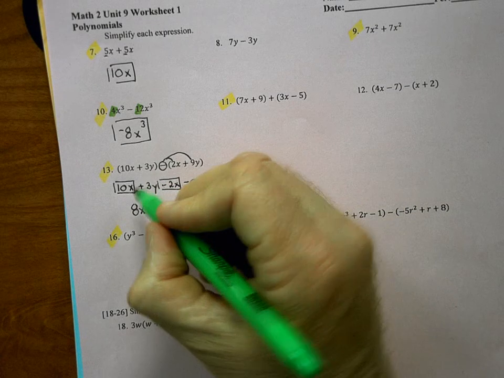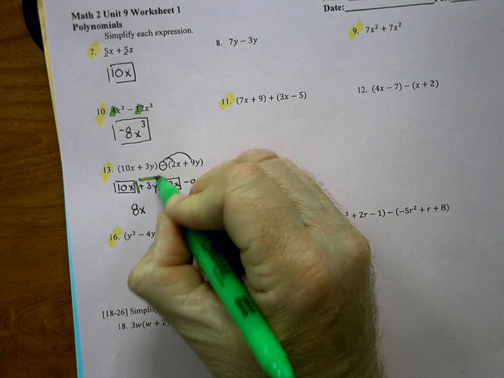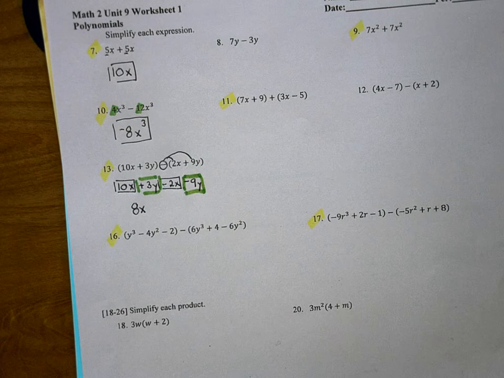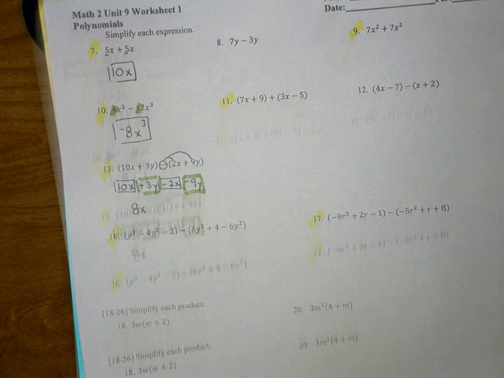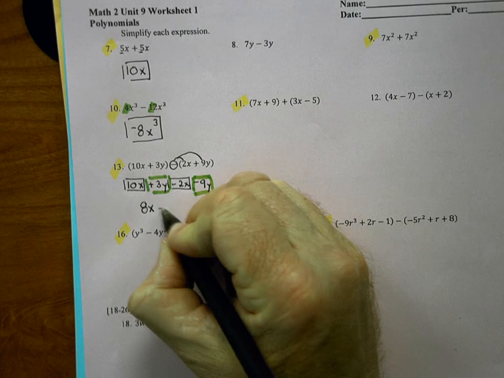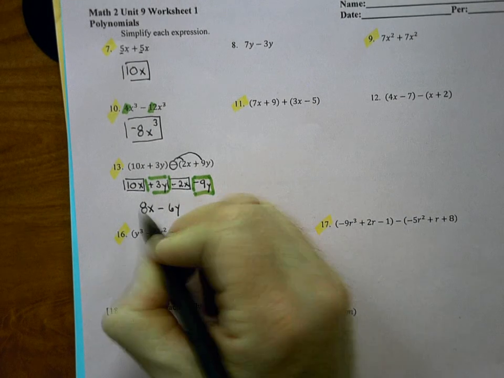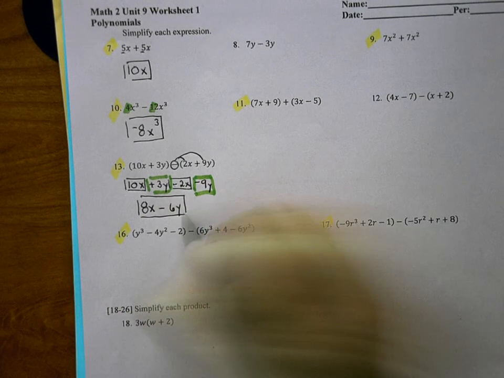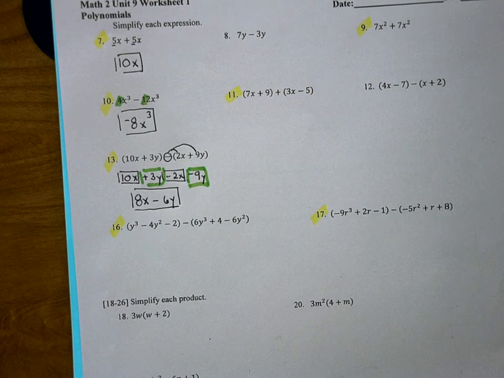Then I'm going to take the positive 3y and combine it with the minus 9y. Those are like terms, so 3 minus 9 is negative 6, so I get negative 6y. That's your simplified expression for number 13, 8x minus 6y.